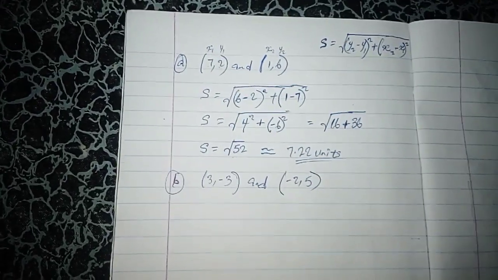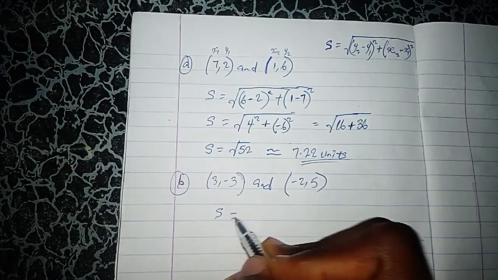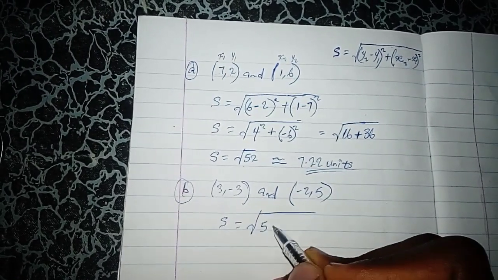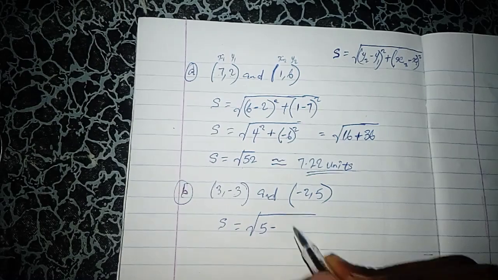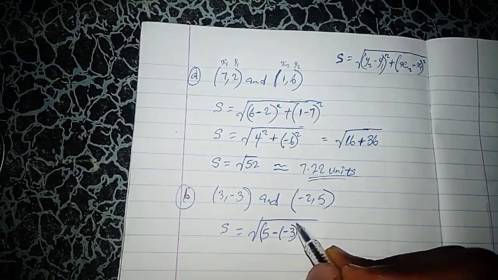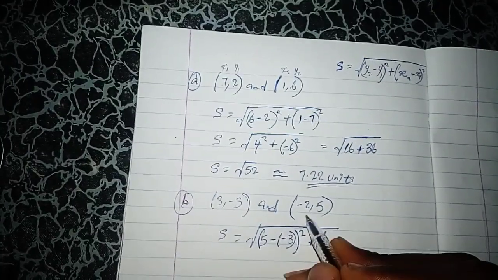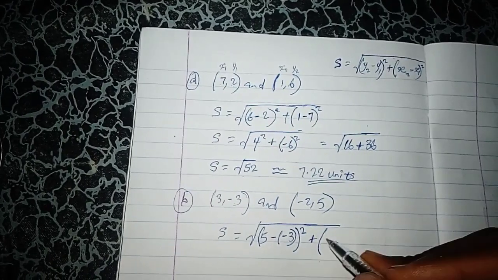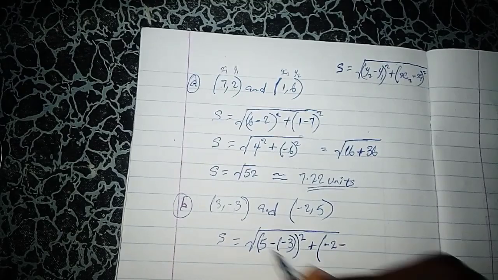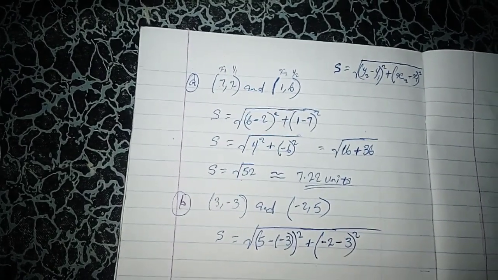So we have the distance between these 2 points, and you know the formula: s equals the square root of y2, that is 5, minus y1, that is negative 3. This should be in a bracket as well, and squared, plus x2, which is negative 2, minus x1, which is 3, and this should also be in a bracket and squared.